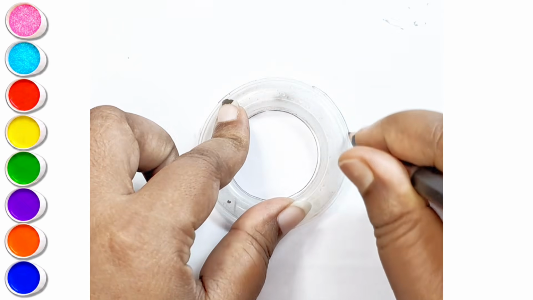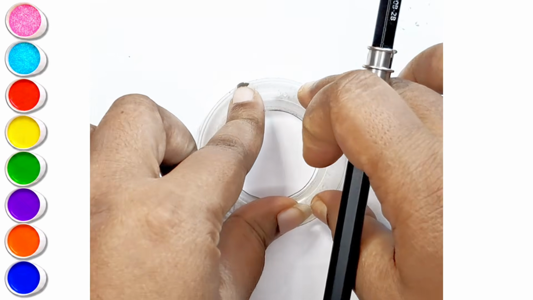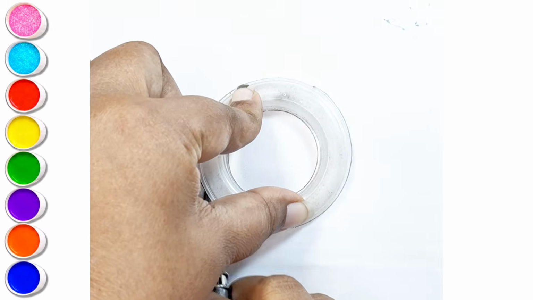First we draw a circle, then a big circle.